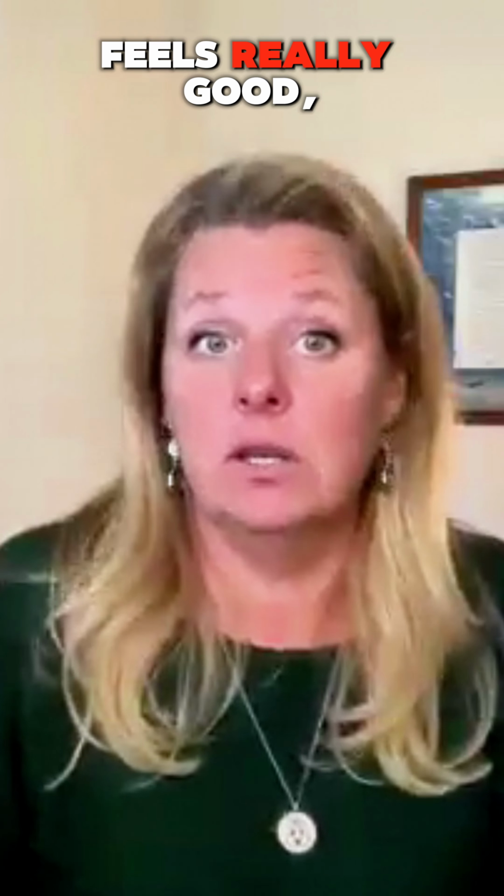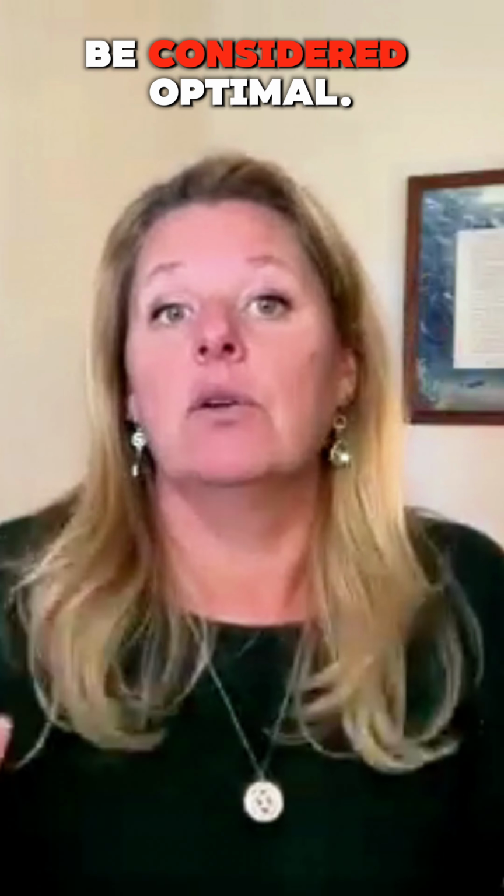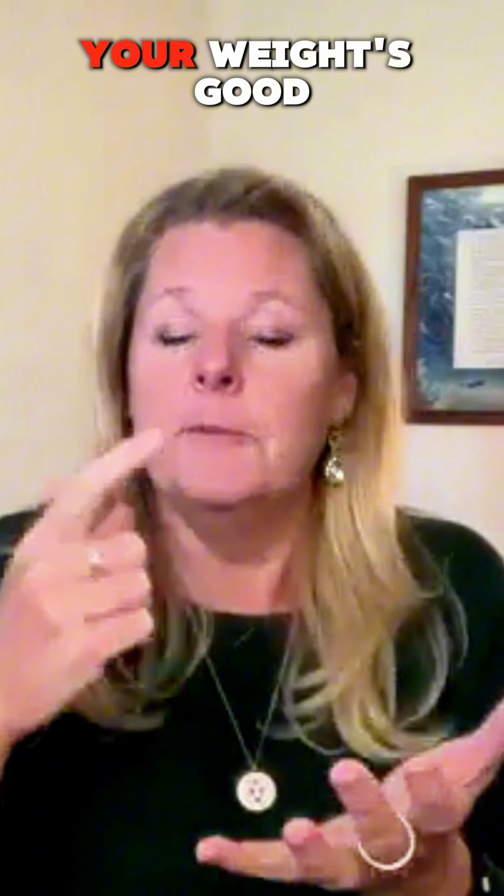And what we have found is that if we do some further evaluation and investigation into what does that number look like for somebody who has no thyroid symptoms and in fact feels really good, right? So that would be considered optimal. When you feel good, your weight's good, you don't have fatigue, you don't have all those symptoms that we talked about earlier, that TSH reference range is much tighter. It's between 1 and 2.